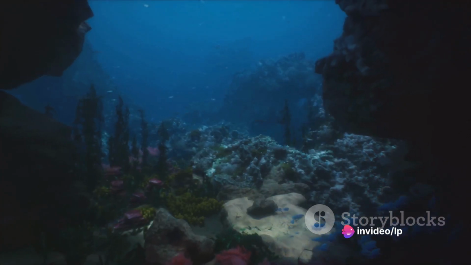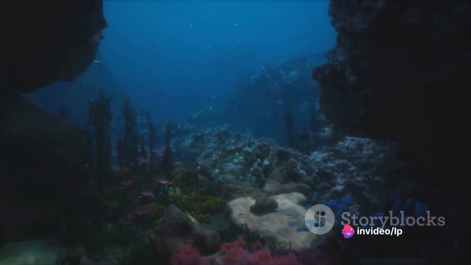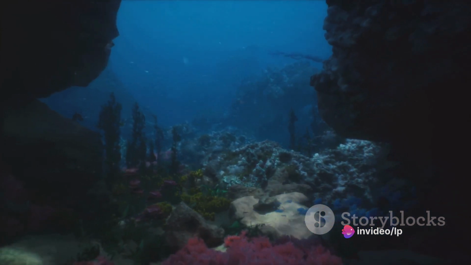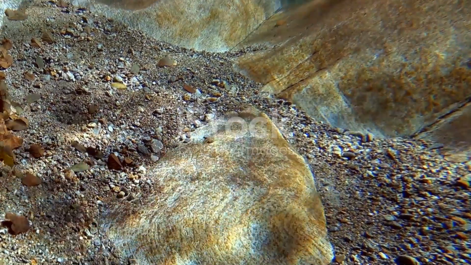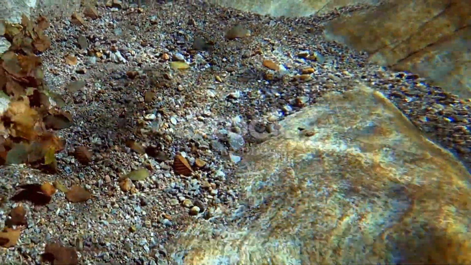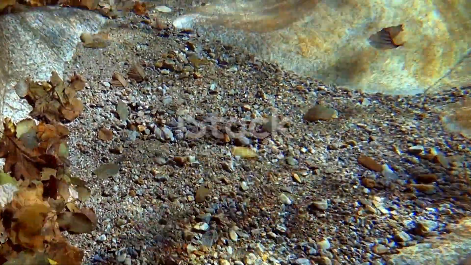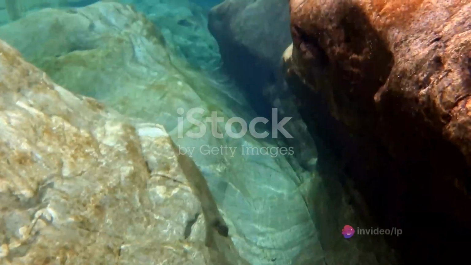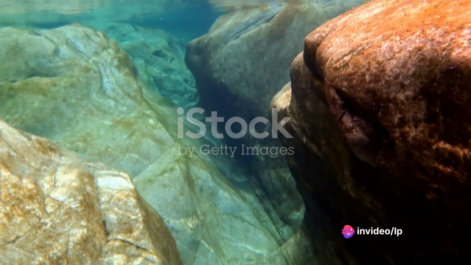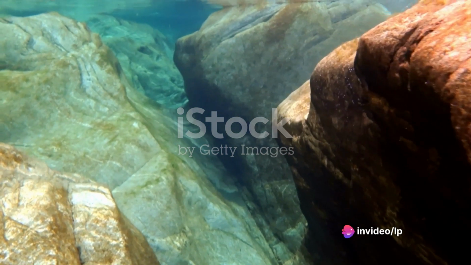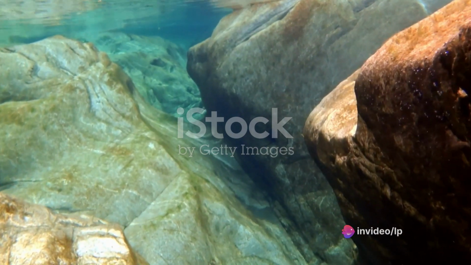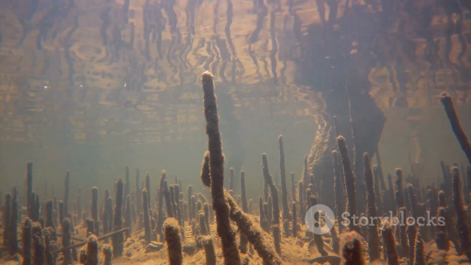The movement of these rivers, driven by gravity and the density of their water, can carve out vast canyons and create expansive plains. Much like their terrestrial counterparts, they erode, transport and deposit sediment, altering the landscape over time. This process contributes to the diverse topography of the ocean floor, creating habitats for a myriad of marine species.